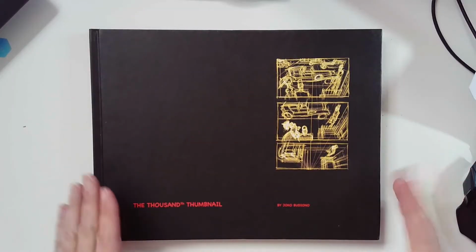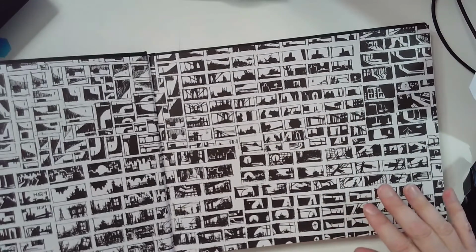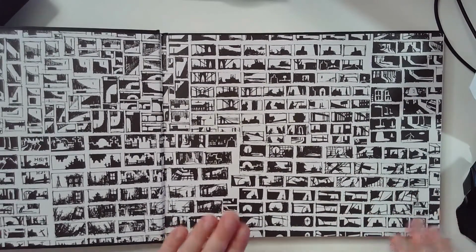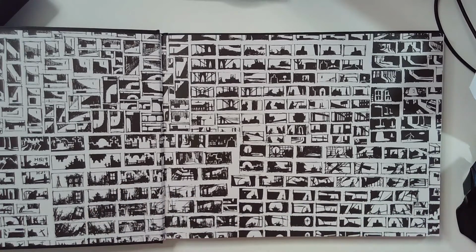Okay, so this is the book. And as you can see, these are actually thumbnails in this very first page. They're a quick sketch, quick exploration of light and dark.